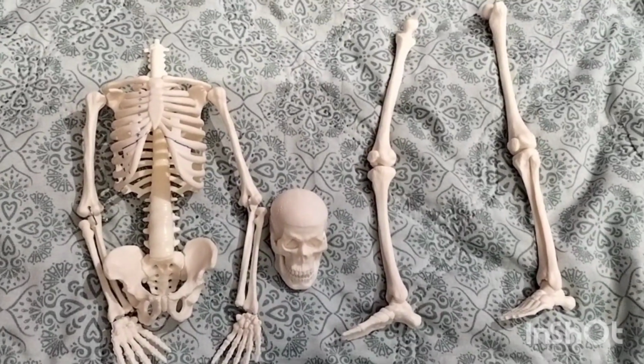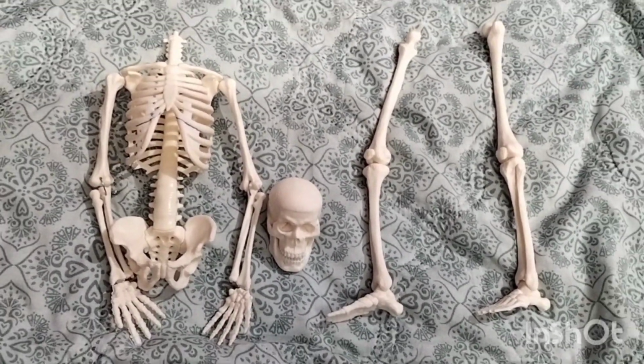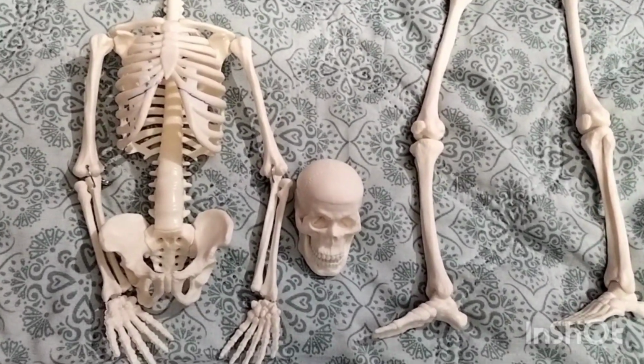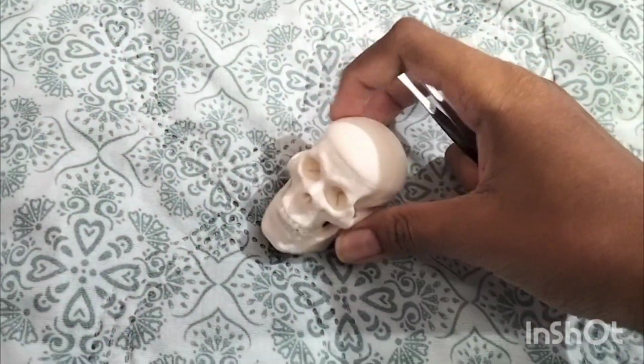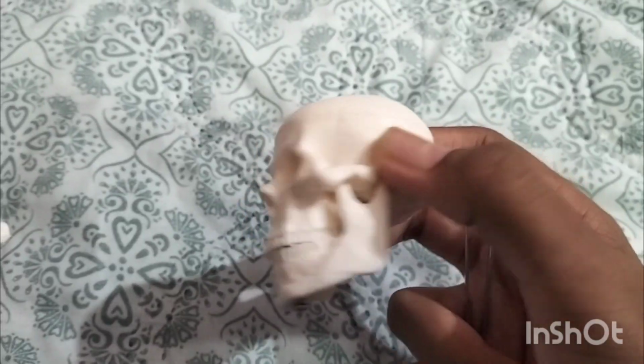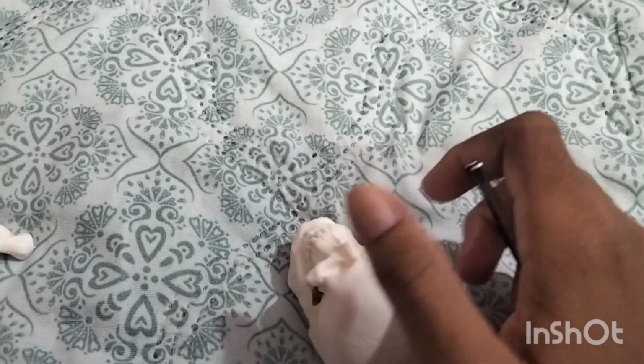So hello friends, in this video I am going to show you all the bones of the human body. So let's start with the skull. So this is the skull of our human body, which consists of our brain.